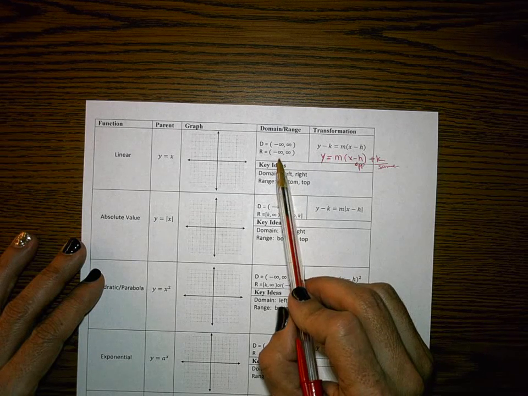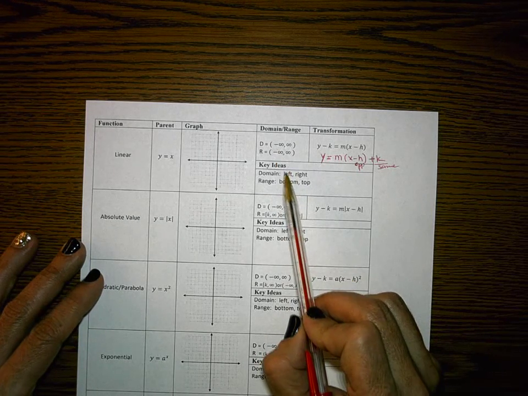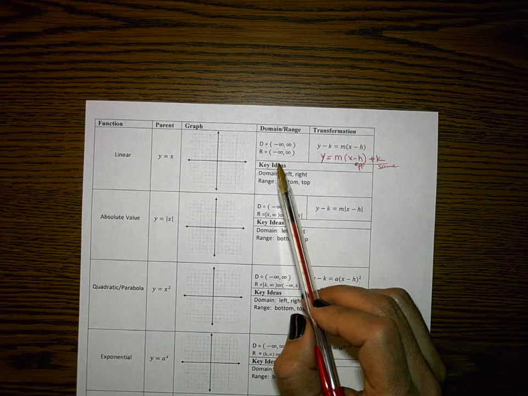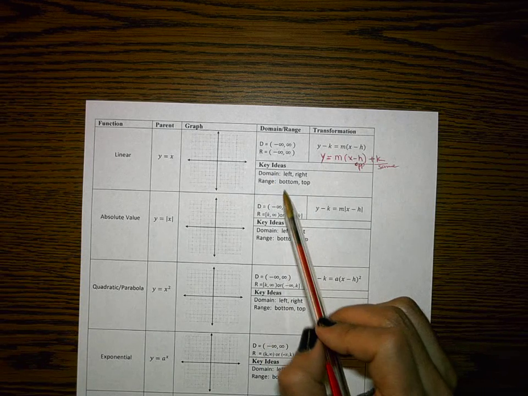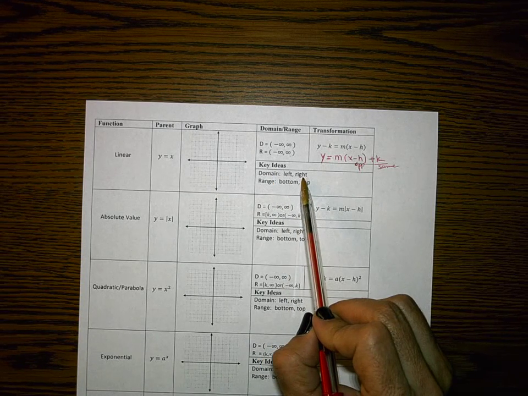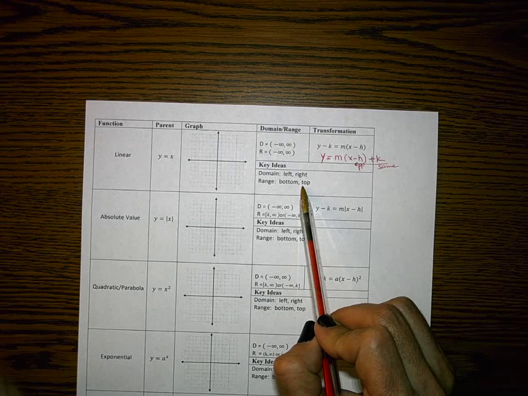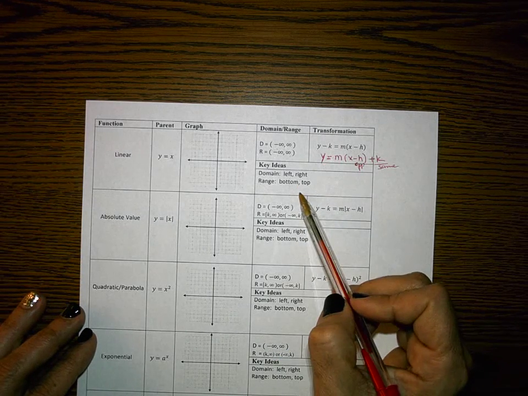The linears, lines go forever, so the domain goes from negative infinity to positive infinity, and the range goes from negative infinity to positive infinity, because lines go forever and ever, they never end. The domain in every single function, we always read it from left to right, and the range we always read it from bottom to top. So it is always written with the same pattern throughout every single function.